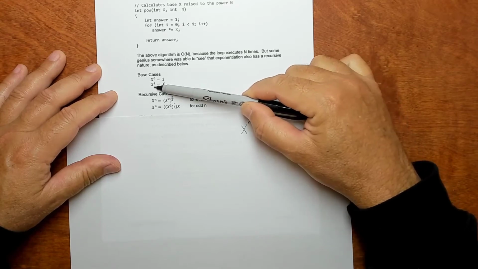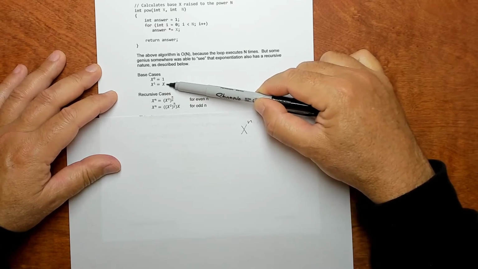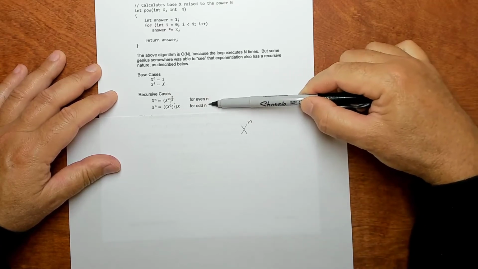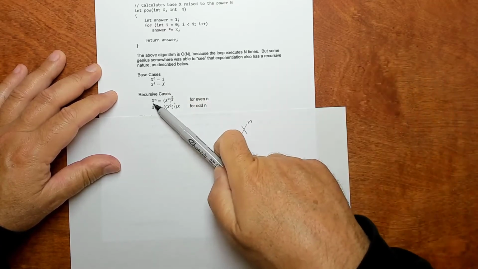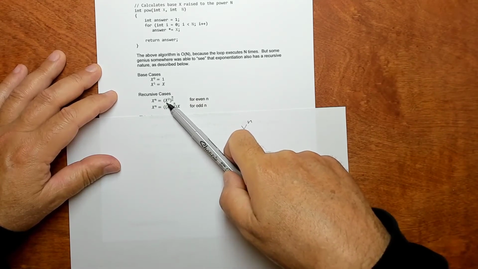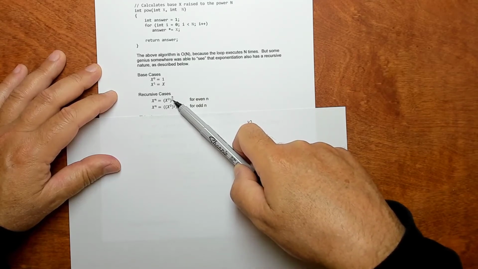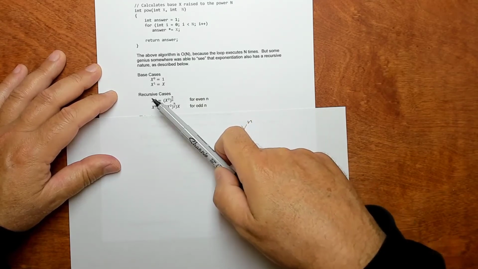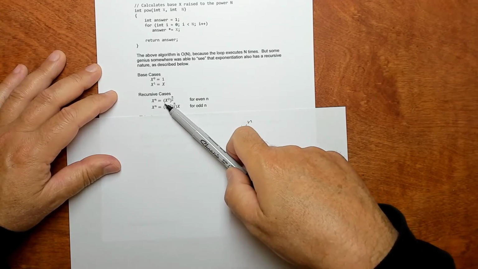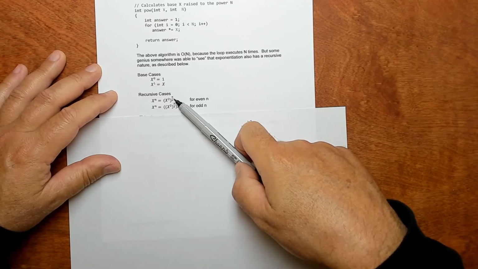And then any number to the 1st power is just that number. So these are the base cases. Then the genius part of it is this stuff here. Somebody figured out that any number to the nth power can be expressed as x squared to the n by 2. Right? Like x to the 16th is x squared to the 8th.